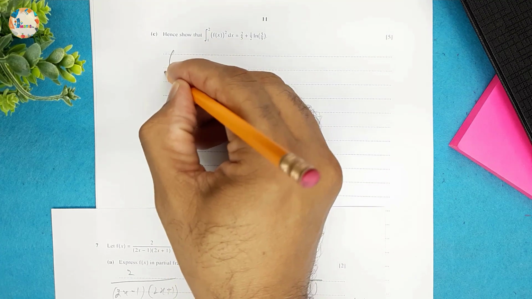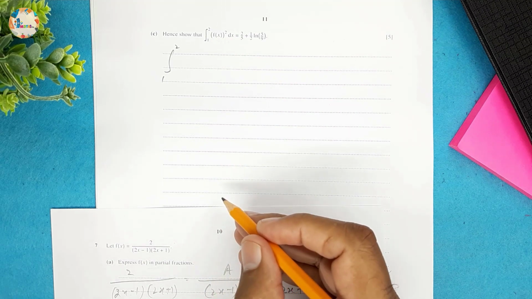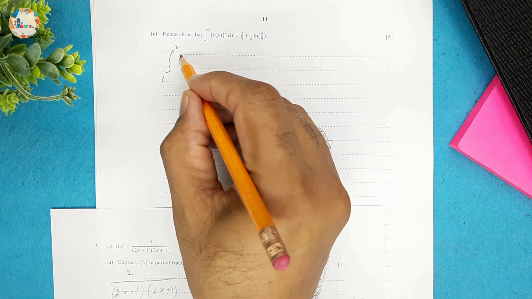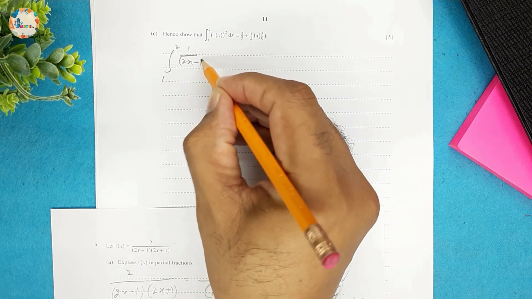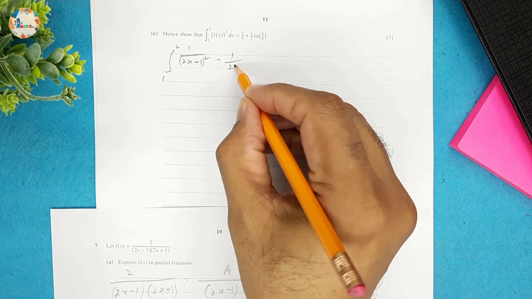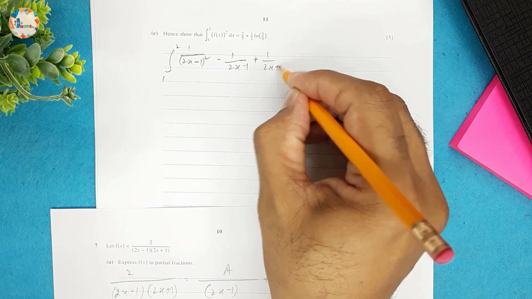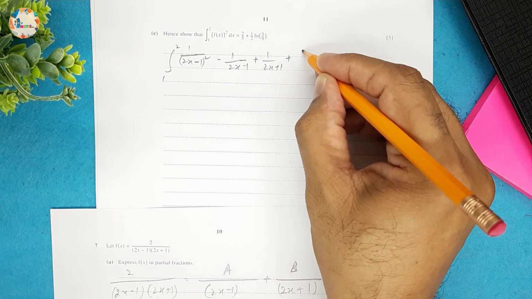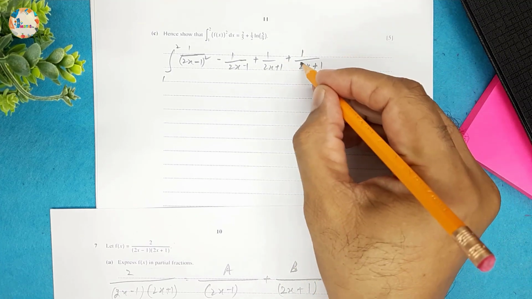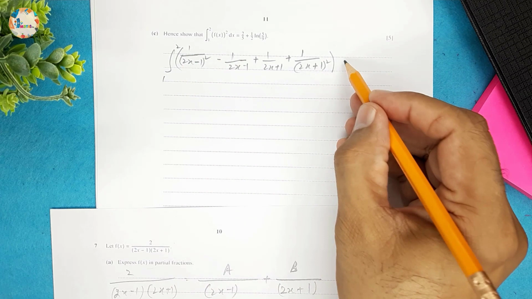So it will be the integral from 1 to 2 of f of x squared, which we can write as 1 over (2x minus 1) squared, minus 2 over (2x minus 1), plus 1 over (2x plus 1), plus 1 over (2x plus 1) squared, in brackets, dx.